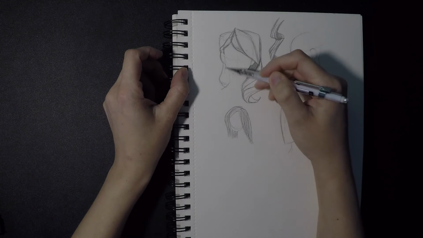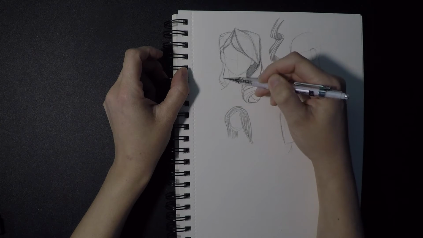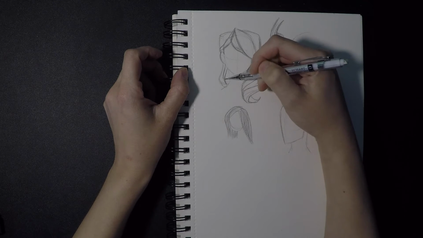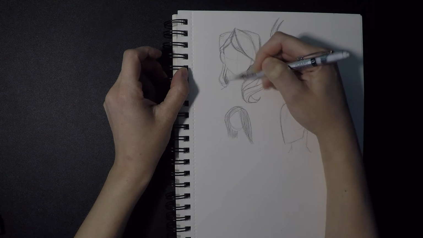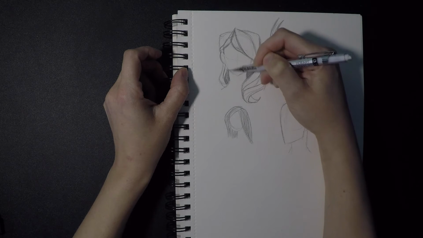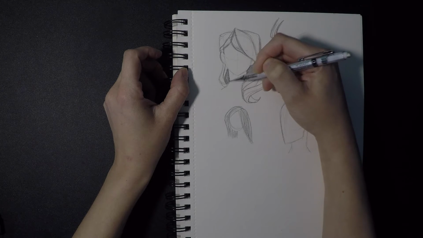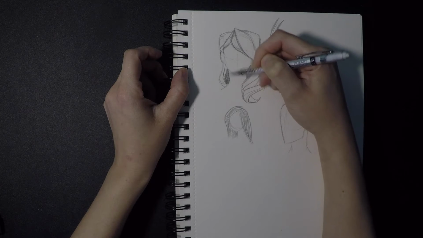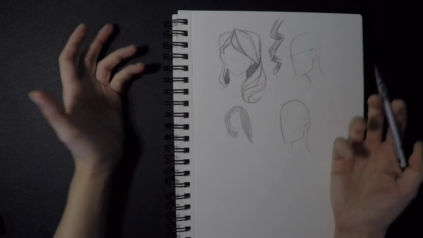Same here. On the other side, there's probably going to be some strands of hair that stand out, but then you'll also have probably a dark point here. The hair that's in the back, you're looking into a little cave of hair, so you can go ahead and shade that.